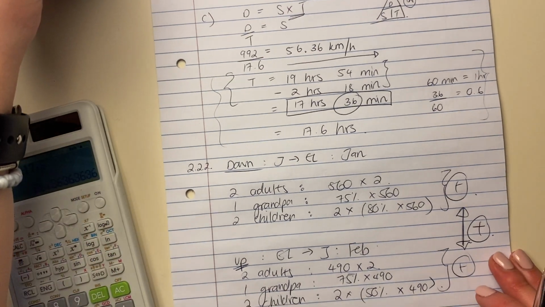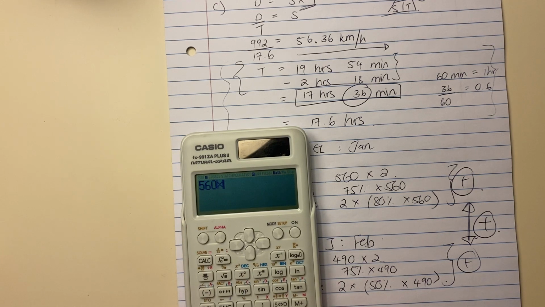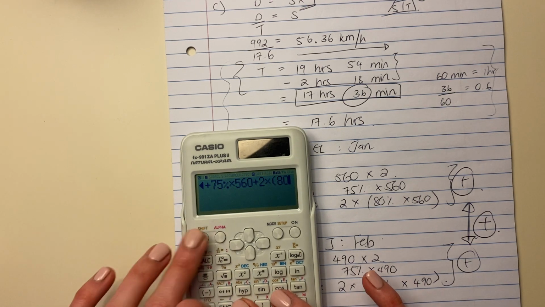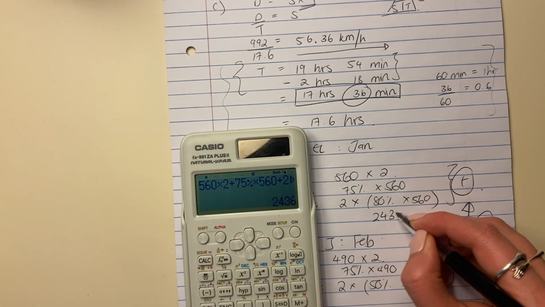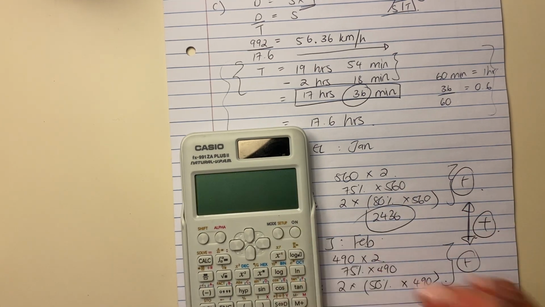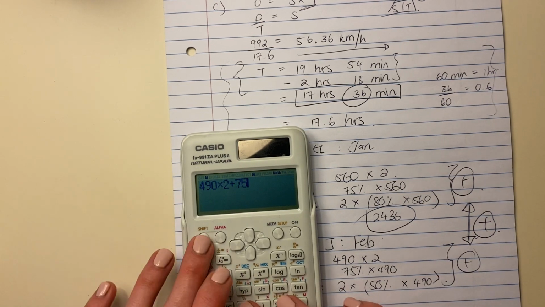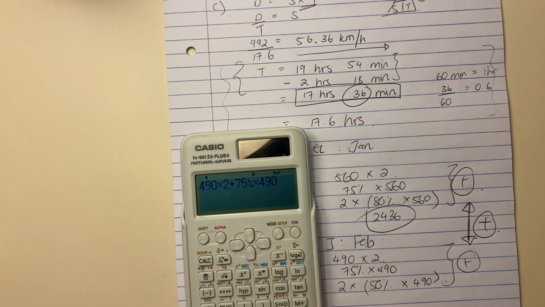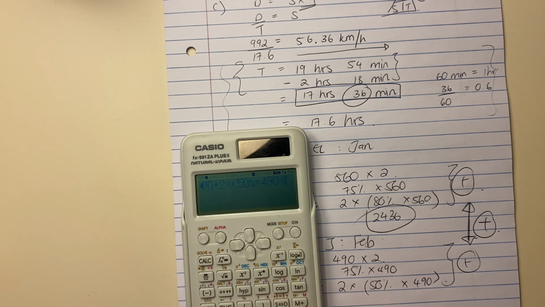Okay. Right, so let's go and work this out. I'm going to work them out separately. So I'm going to say 560 times 2 plus 75% times 560 plus 2 times, and look how I'm putting this into my calculator. Very important because students seem to mess this up quite a bit. So on the way down, that's how much it cost them, right? And you would expect on the way back it would be cheaper because it's off season. Okay, 75% times 490 plus 2 times 50% times 490, and that is that.